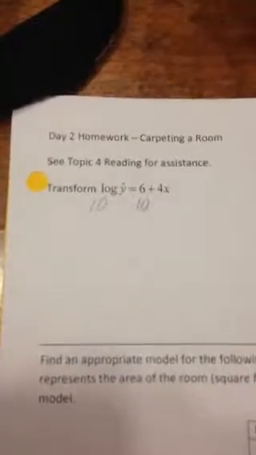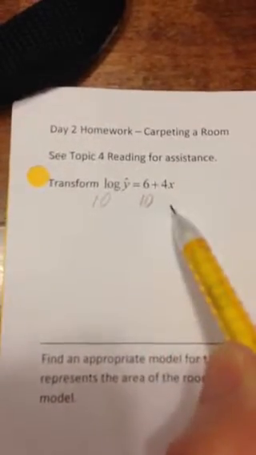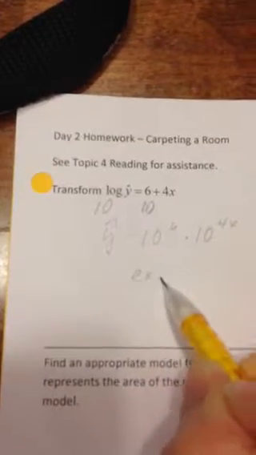I wanted to quickly go over how to do several of these problems on tonight's homework. First of all, I'm doing this transformation by exponentiating. On the left we have y hat. On the right I have 10 to the 6 times 10 to the 4x. This is an exponential equation.